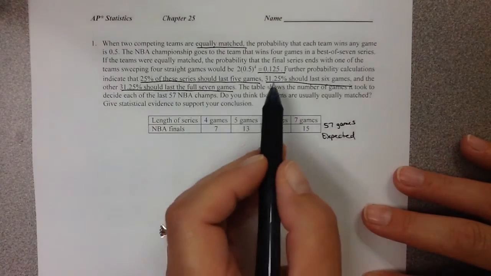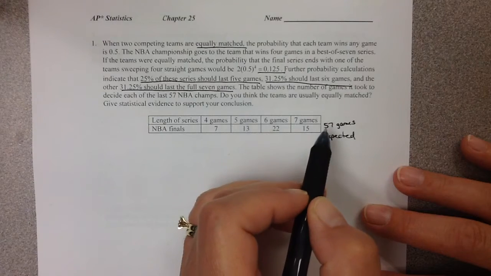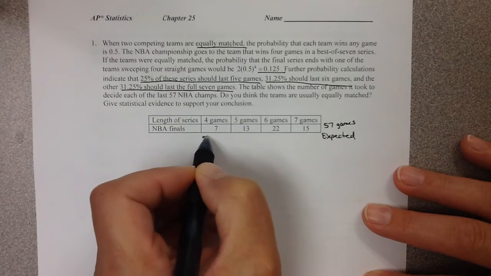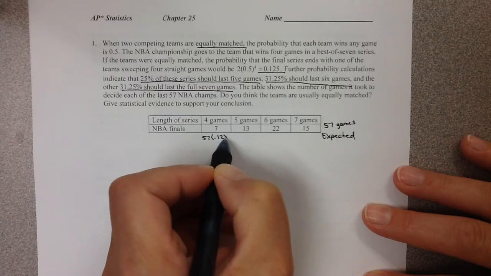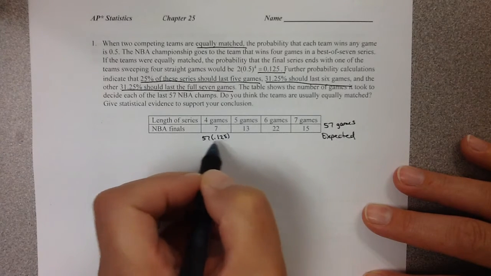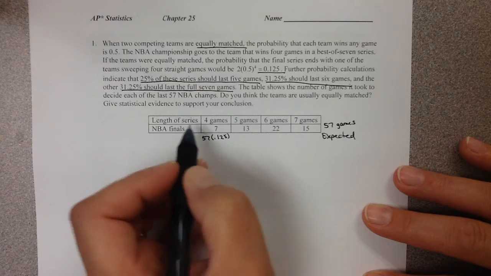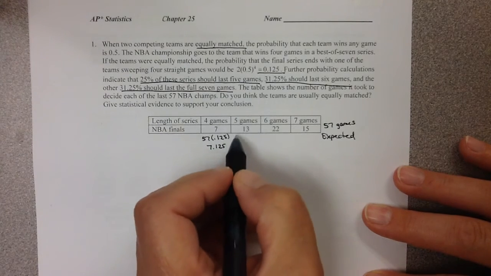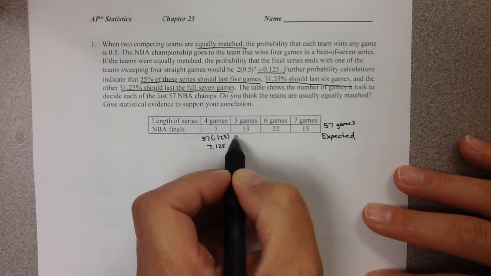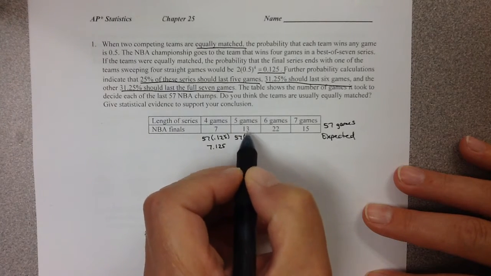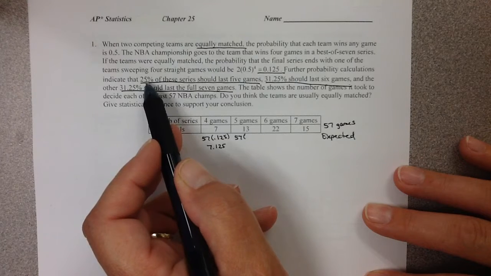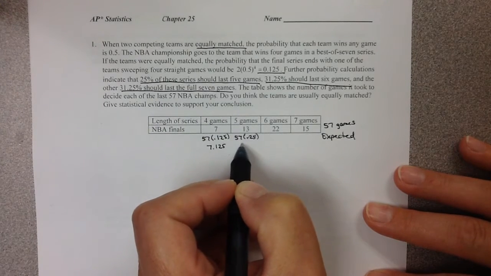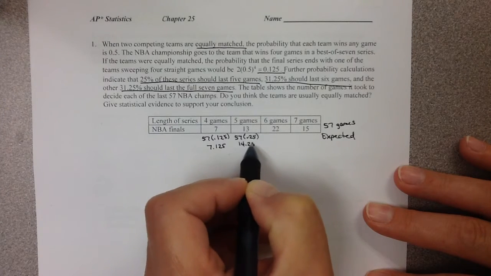And if I expect 12.5% of those 57 games to be 4-game wins, then I would need to take my 57 games and multiply by 0.125 to get the number of games that I'm expected, which turns out to be about 7.125. And then for the 5-game stretches, 5 games should happen 25% of the time, so 57 times 0.25, and that turns out to be about 14.25.